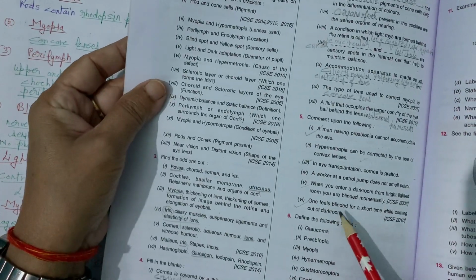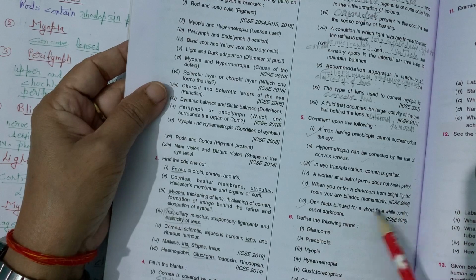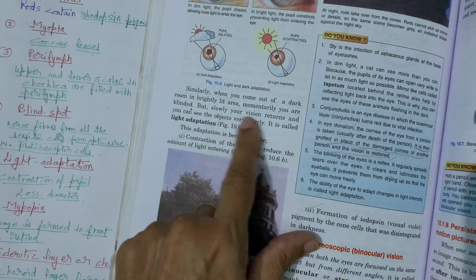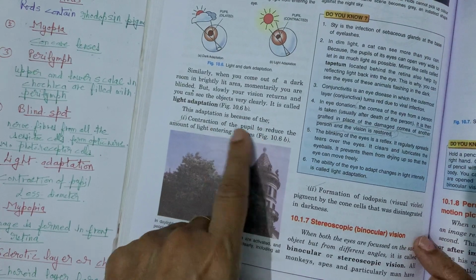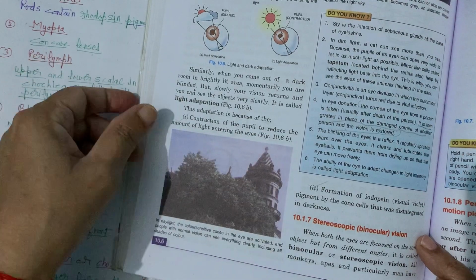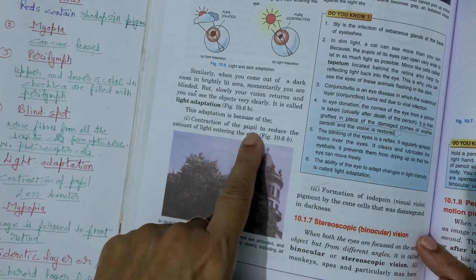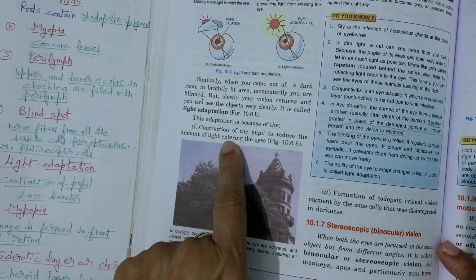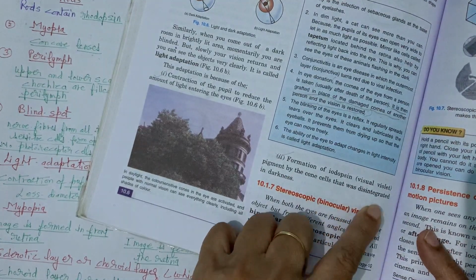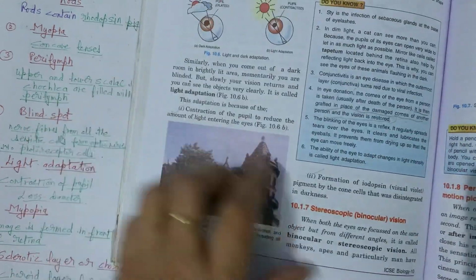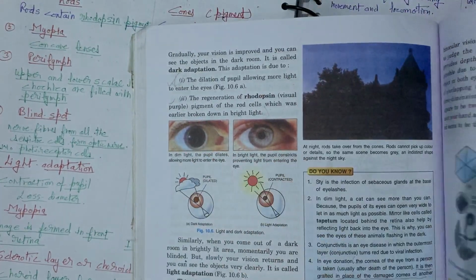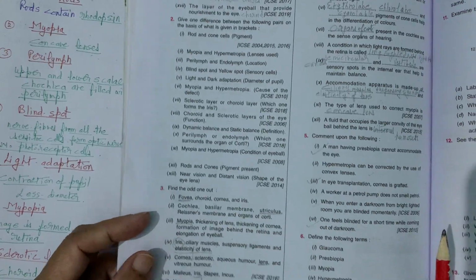And the next one here: when you come out of a dark room, one feels blinded for a short time. That is called light adaptation. This is due to contraction of the pupil to reduce the amount of light entering the eyes, and the formation of iodopsin pigment by the cone cells that was disintegrated in darkness. Only these two points are supposed to be the answers for your fifth and sixth.